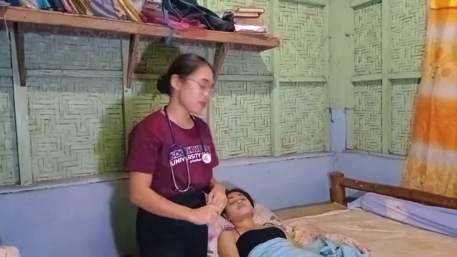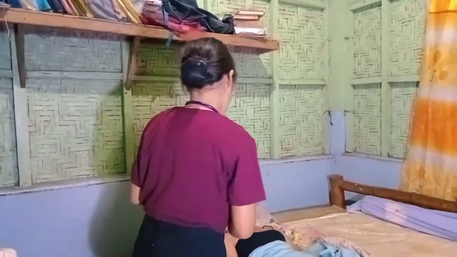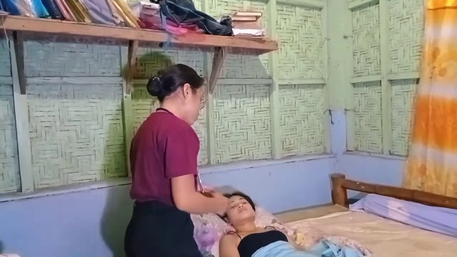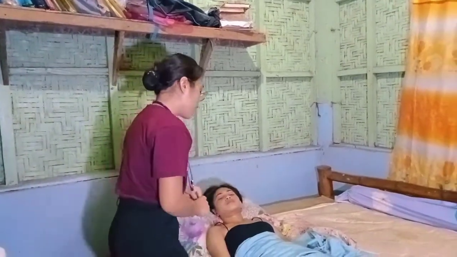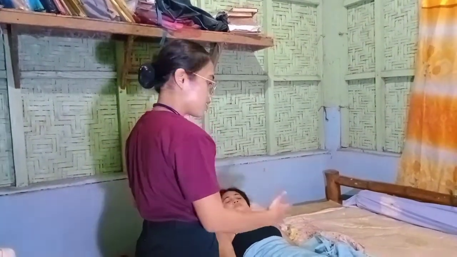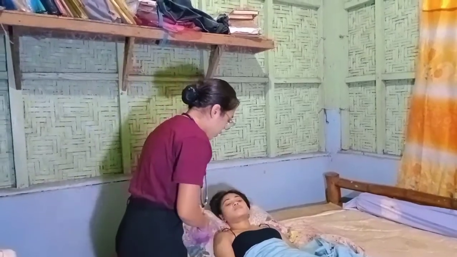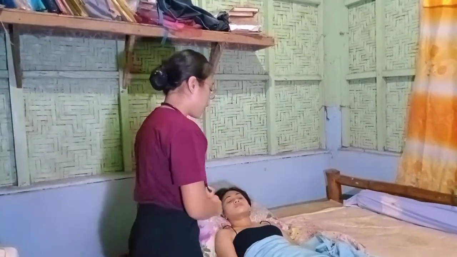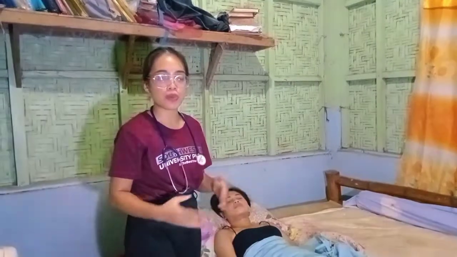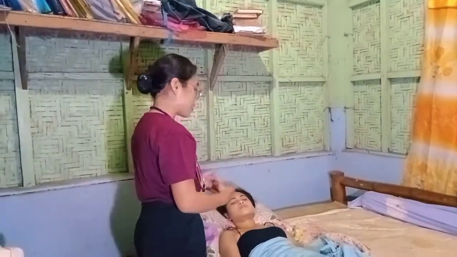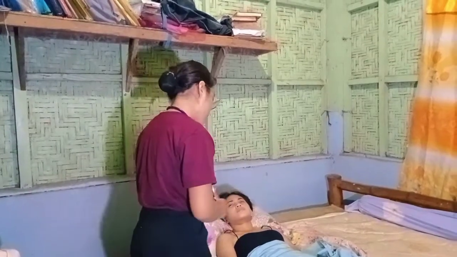Okay, proceeding now to the general inspection of the precordium. I am now looking for any pulsation and symmetry of the chest area. And also, I'm looking for a retraction or heave, which is a strong outward thrust of the chest, but I don't see anything, which is good.